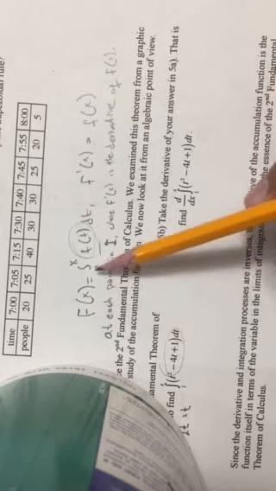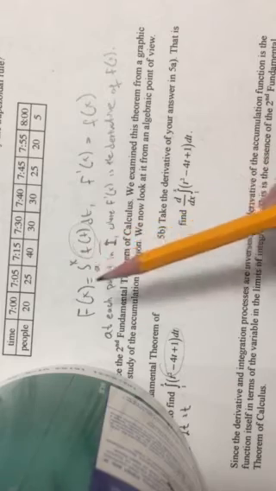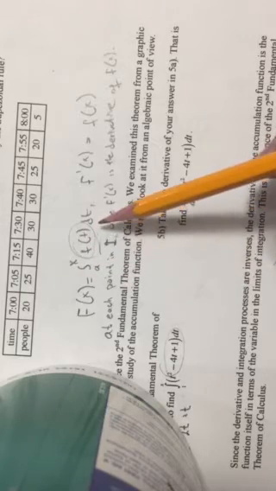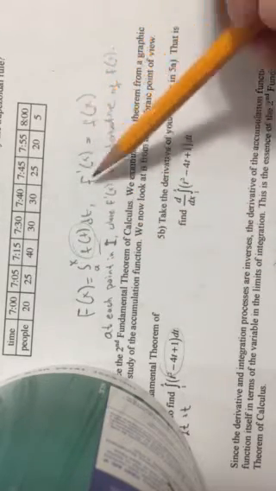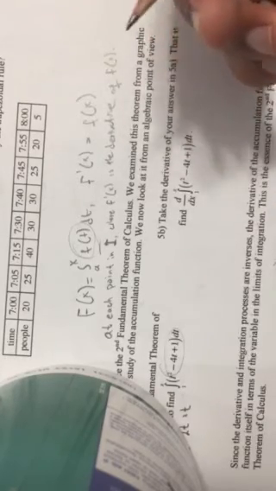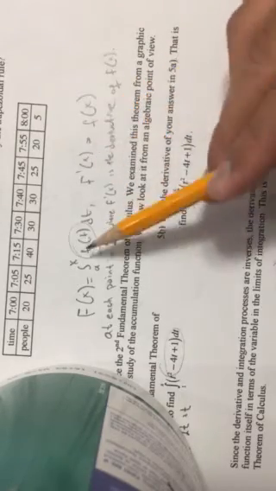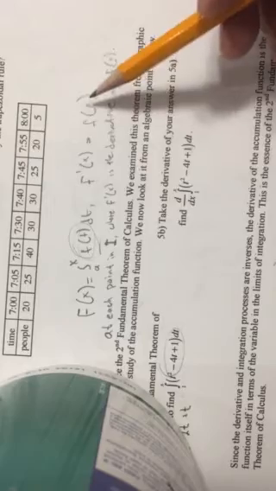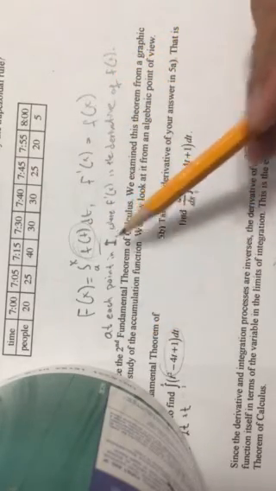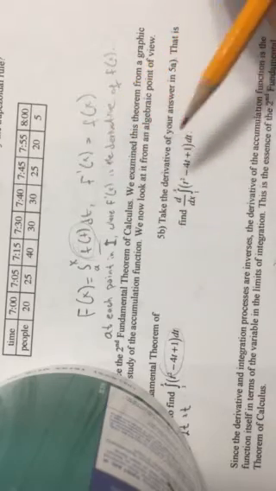So f of x equals the integral from a to x, where a is a constant, of f of t dt, and so we take f prime. When doing the second fundamental theorem of calculus, you're basically taking the derivative, in my opinion. So you take f prime of x, and that equals this thing right here, small f of x, but you just switch the t with x. And f prime of x is the derivative of f of x.